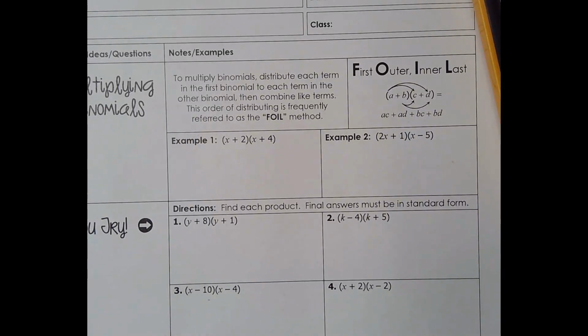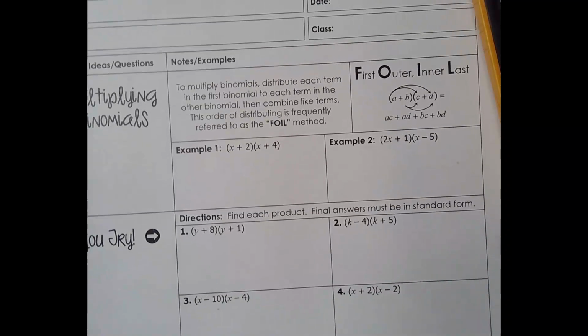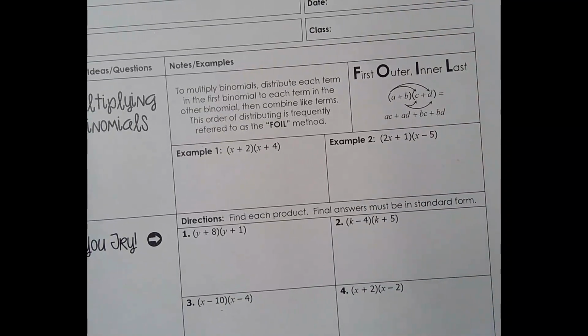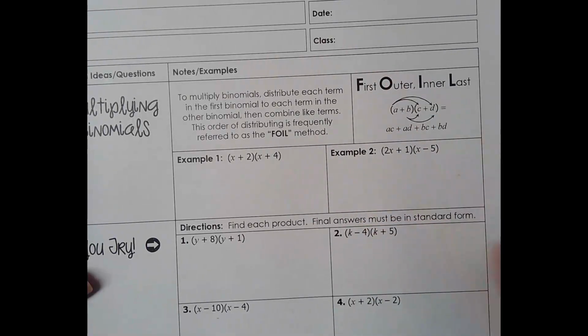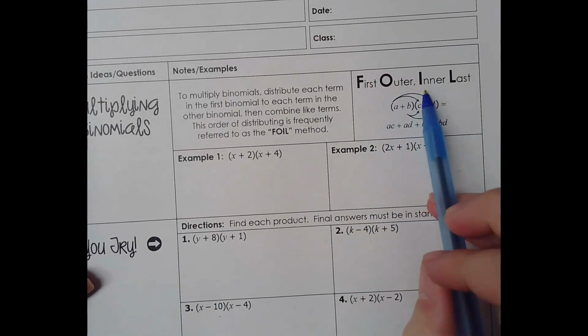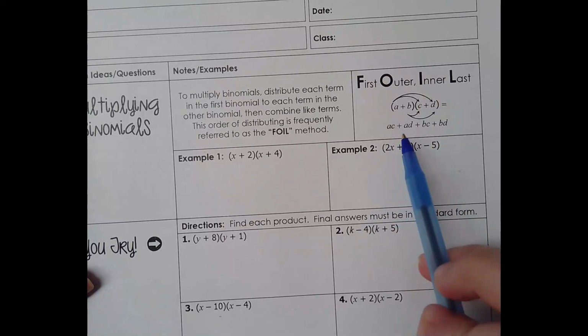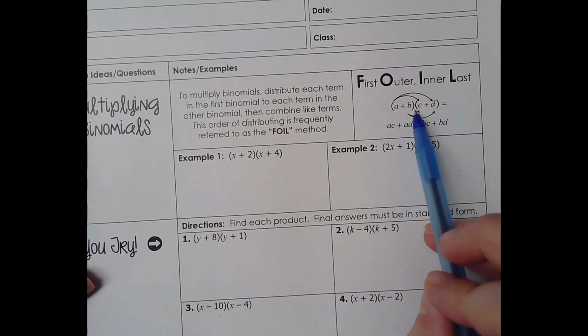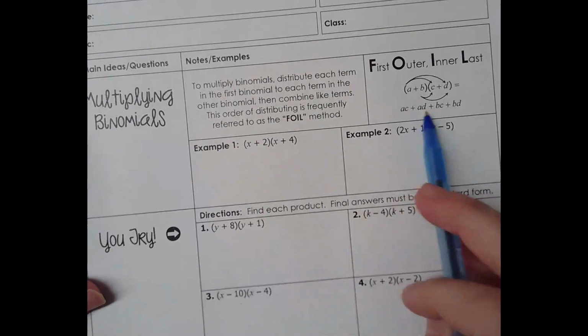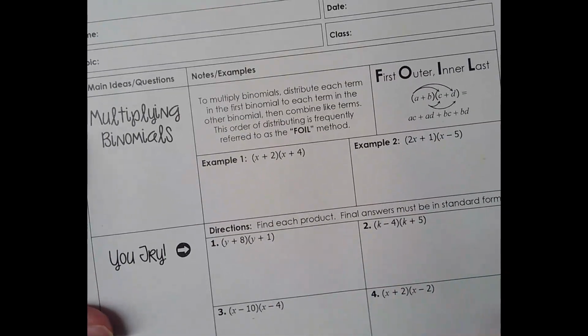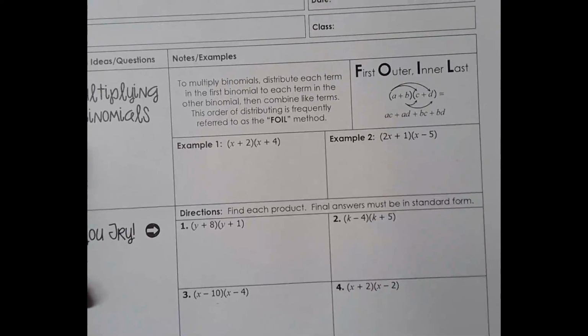Okay, you guys, we are going to be using FOIL to multiply two binomials. And if you remember FOIL from Algebra 1, it's first, outer, inner, last. So it's the first from each binomial, outer, so the outside of it, inner, and then last, the two last. All right, and then you combine the two middle ones. So let's do a couple examples. We'll run through these and remind ourselves.